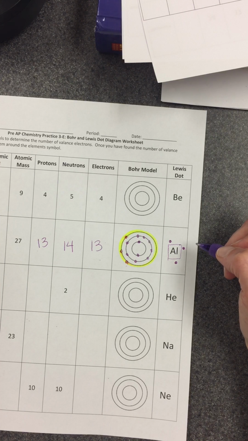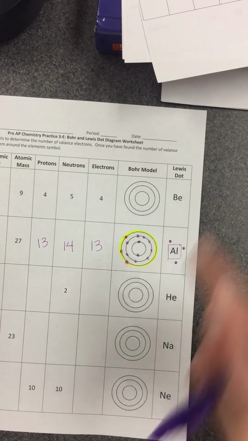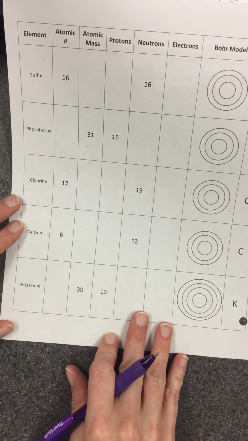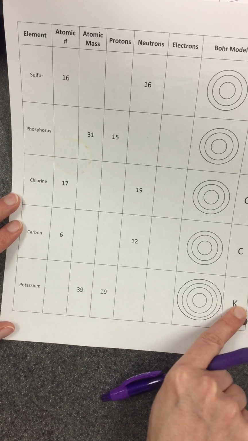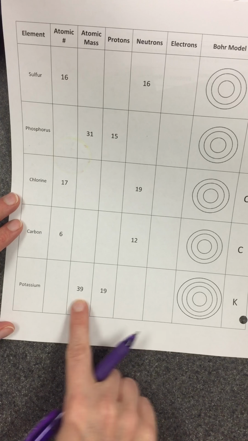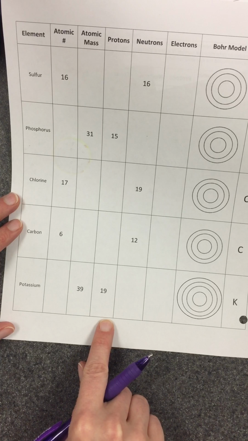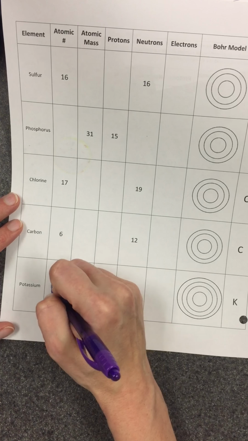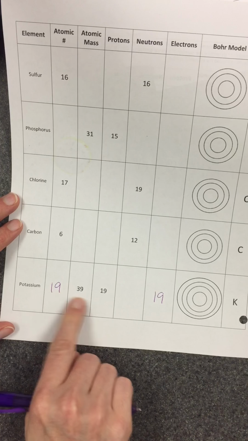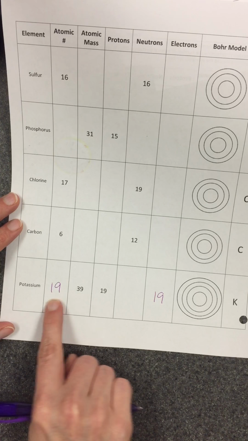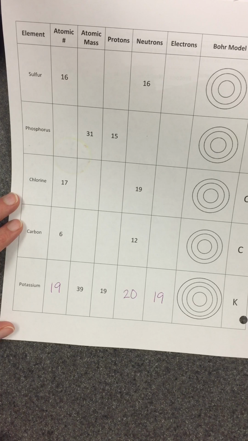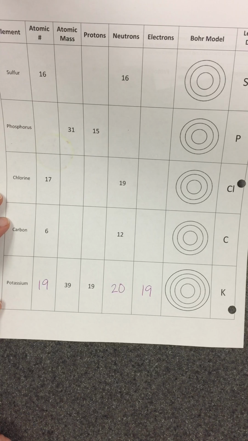You should never have more than 8 valence electrons, which brings me to this example right here on the back. So the last one that I gave you was potassium. And if I look at the numbers that I have for potassium, they said that it has 19 protons. So that means that the atomic number is 19, and I should have 19 electrons. If I subtract my atomic mass and atomic number, the difference is 20. So there we go, it has 20 neutrons. And so now I have to start placing electrons.